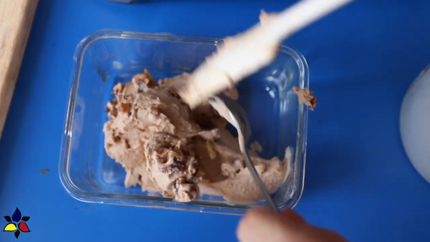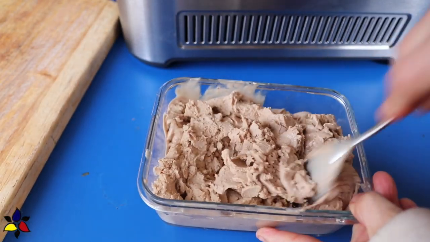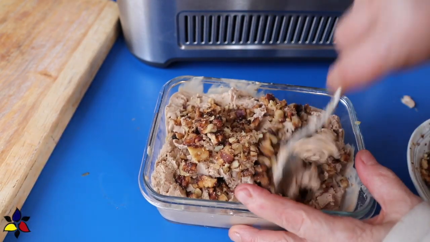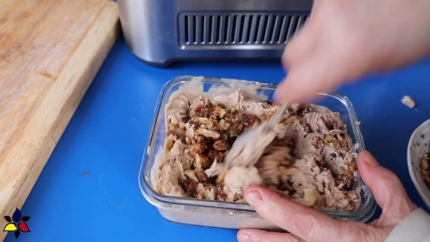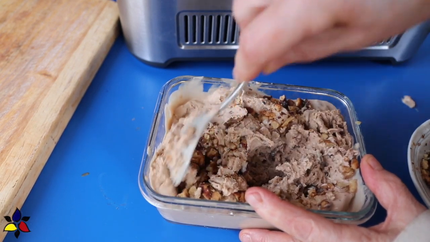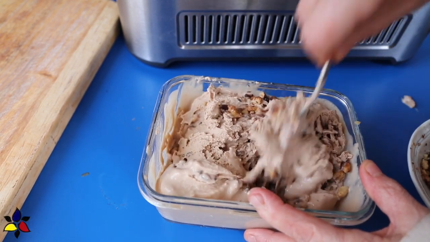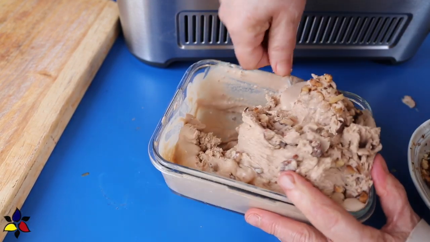And this ice cream is at a really nice soft serve consistency, and I'm going to transfer it into my chilled container. If you've not added all of your walnuts, or decide you want more, just toss the rest in and fold everything together. Depending on your machine, this ice cream is now at a very soft serve stage, and you can enjoy it this way.